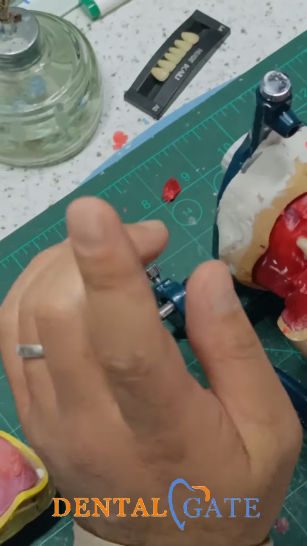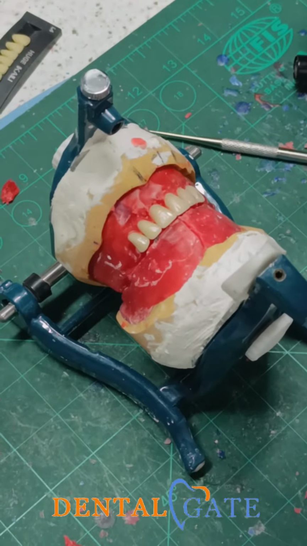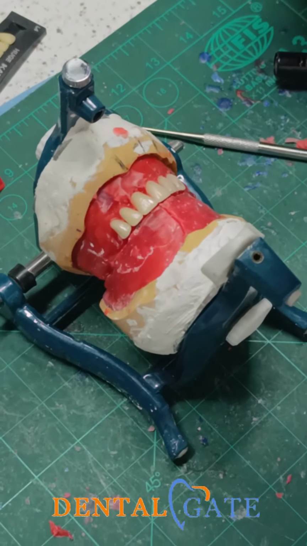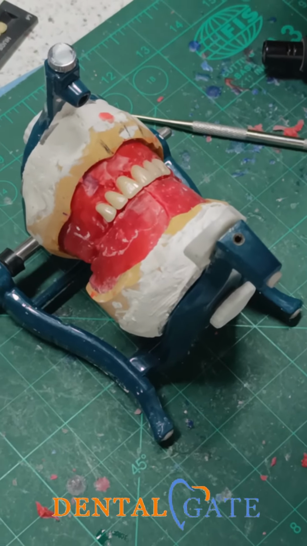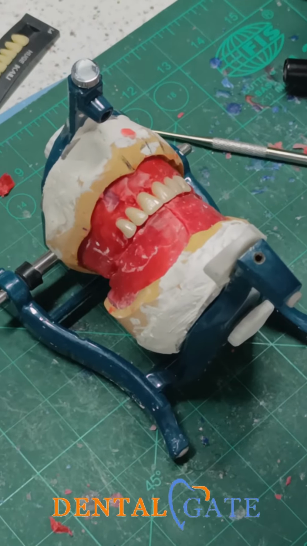For the lower teeth, don't make one side. Make two centrals, okay? To avoid mismatching or mistakes or any issue with the midline shift, to avoid shifting in the midline. Make two centrals in the correct position, and you can add another teeth, okay?